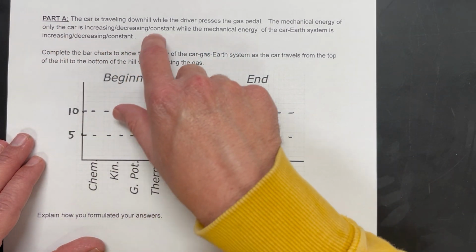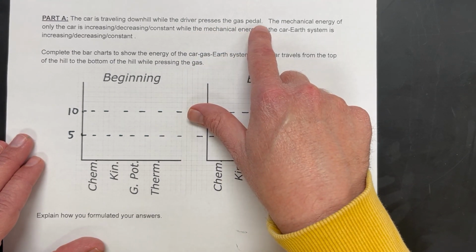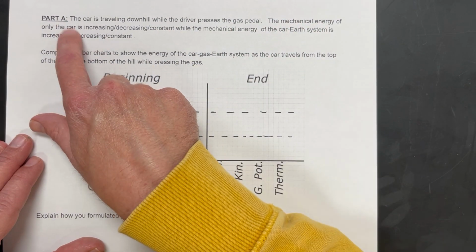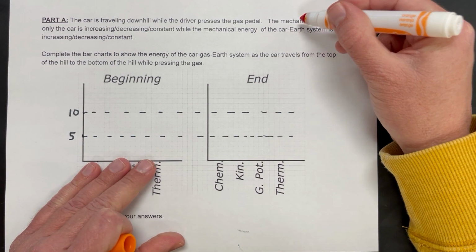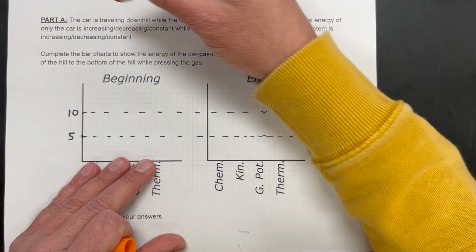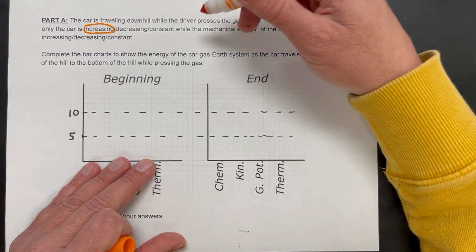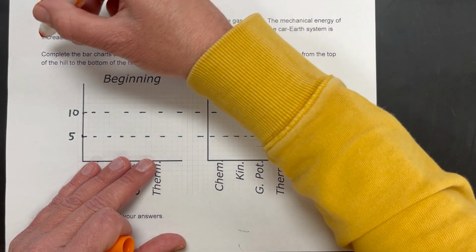All right, so part A, we got a car that's traveling downhill while the driver presses the gas pedal. If we're just talking about the car, its only mechanical energy is kinetic. So if we're going downhill while pressing the gas pedal, then our car's kinetic energy is going to be increasing, while the mechanical energy of the car-earth system is also increasing.